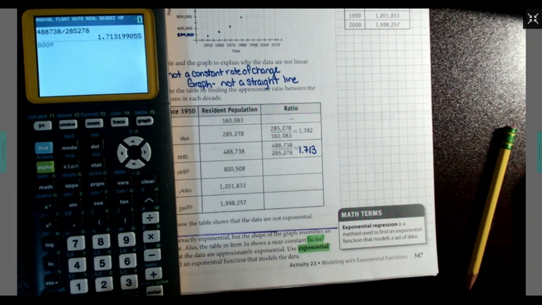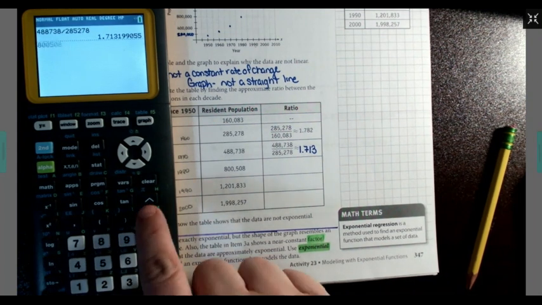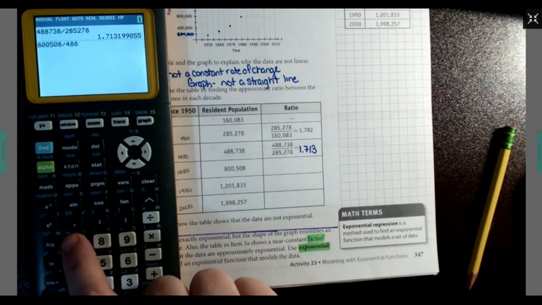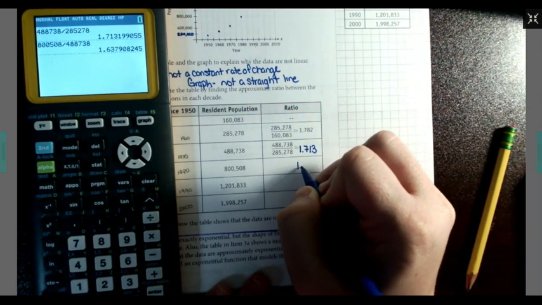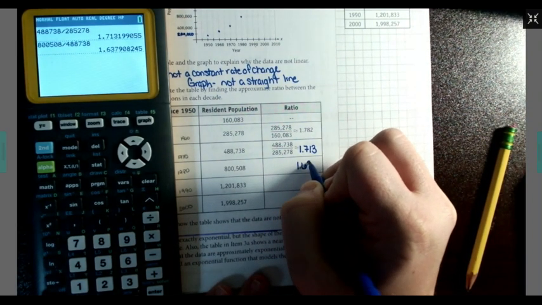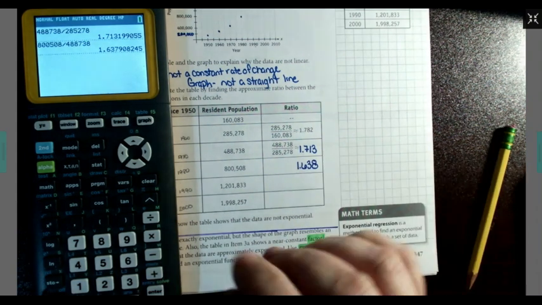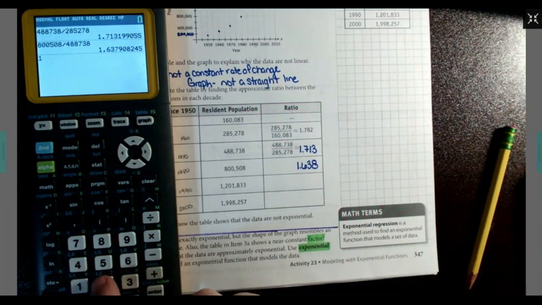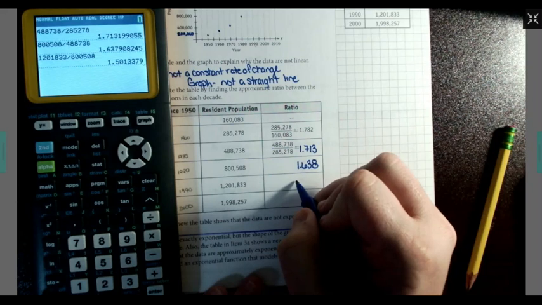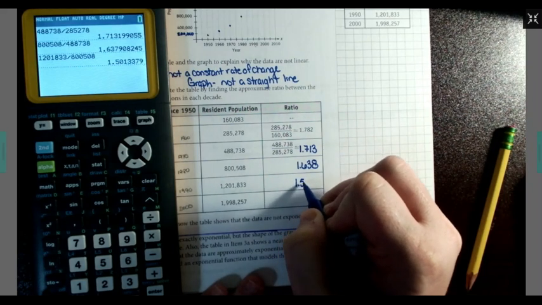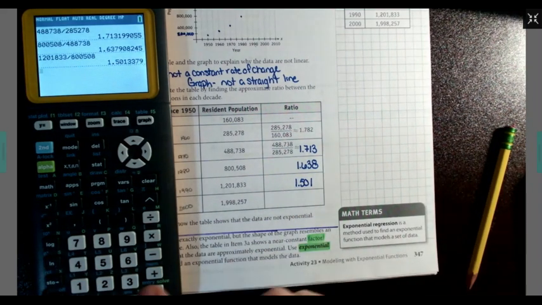Now we're going to take the 800,508 and divide by 488,738. I get approximately 1.638. I'm going to take the 1,201,833 people and divide by 800,508 people. That's approximately 1.501.